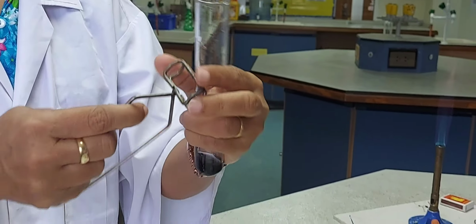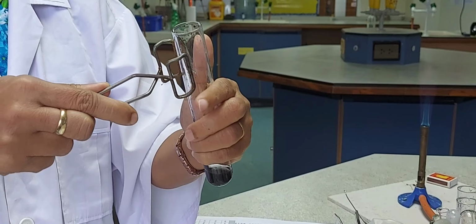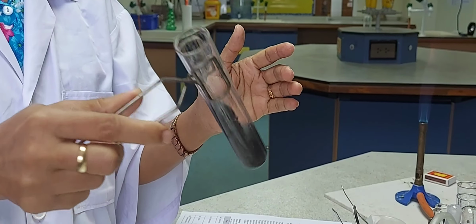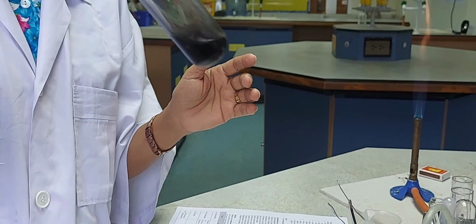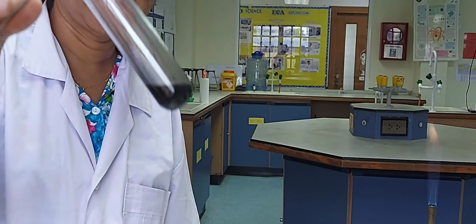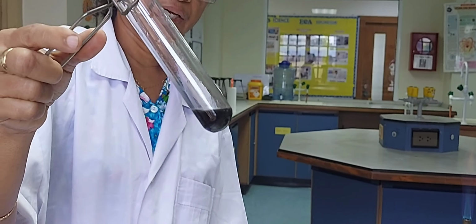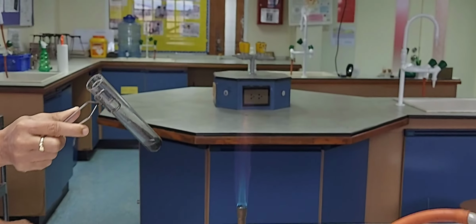No obvious reaction at this time. It's just like dissolving it in the water, you can see a dark black color. So let's heat and see whether a reaction is happening.